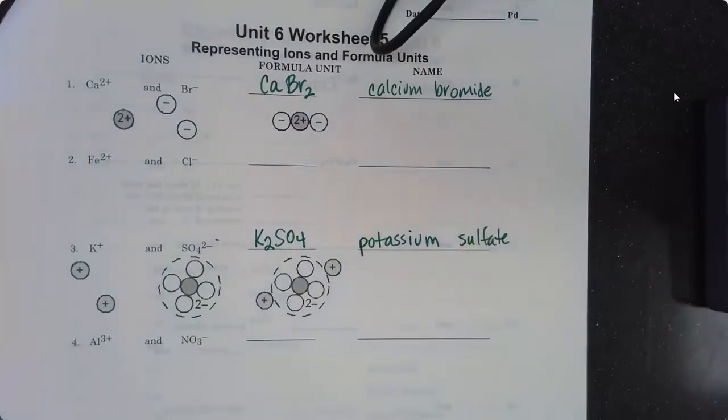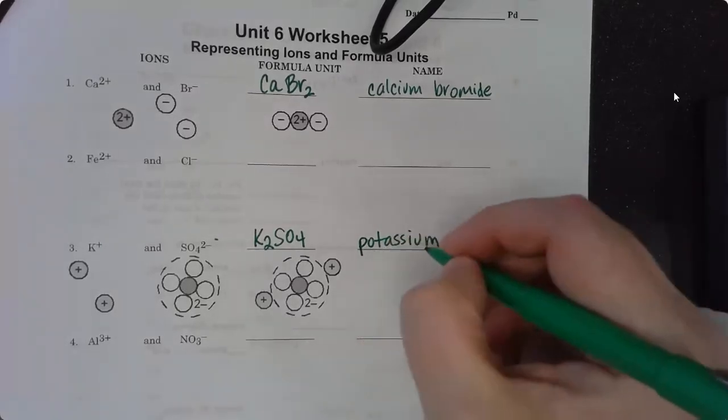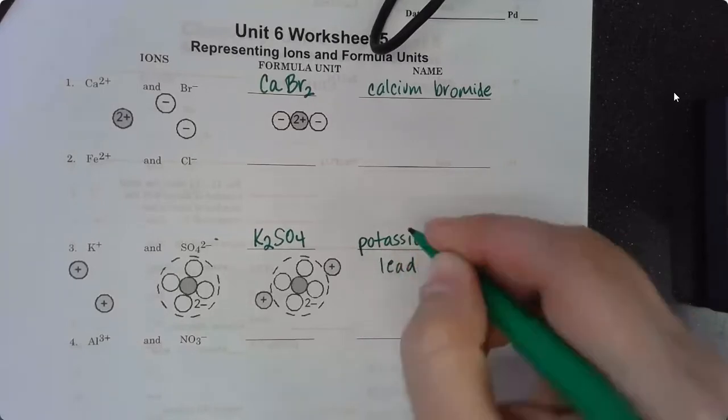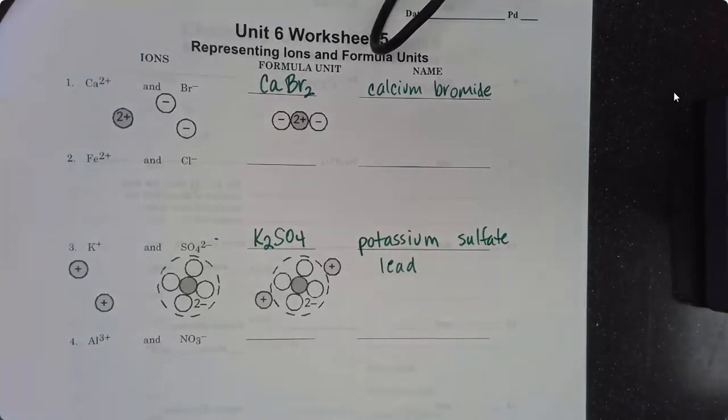Will we be graded ever for correct spelling of everything? It depends on how bad your spelling is. If you can understand what I'm trying to say. Like if I can't spell fluorine correctly. Like if you go to write this and you spell potassium like this, then that's wrong.